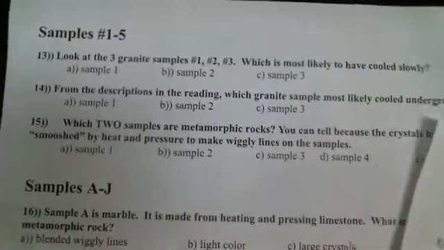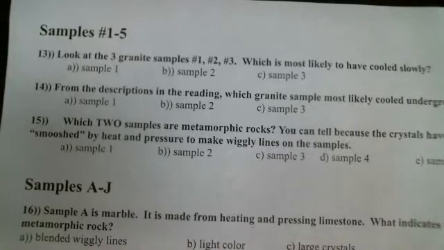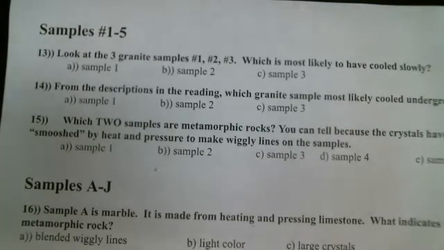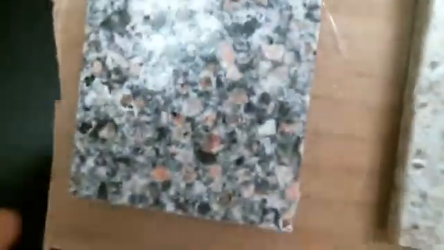On the second page, we are looking at samples 1 through 5. Look at the 3 granite samples, 1, 2, and 3. Samples 1, 2, and 3, which is most likely to have cooled slowly. So here is sample number 1. Look at the crystal size there. Sample number 2. And sample number 3.